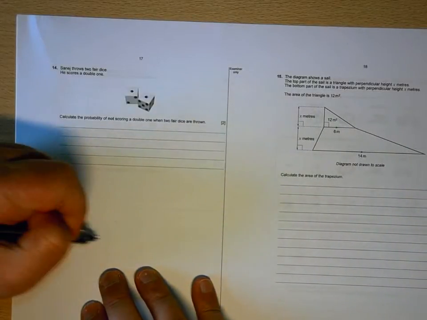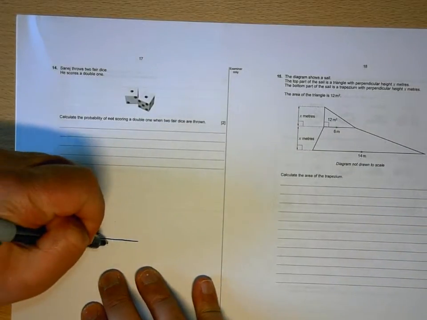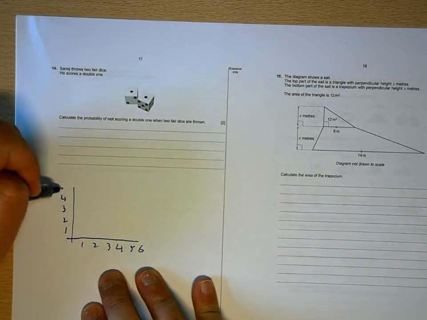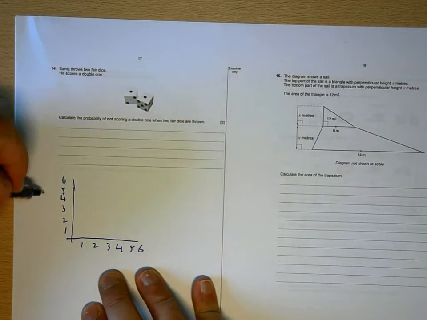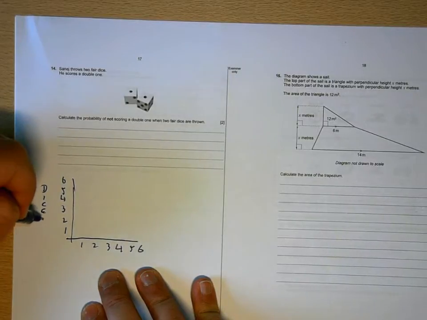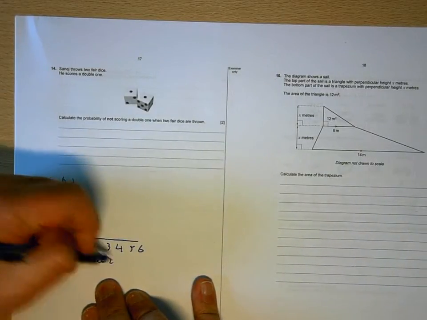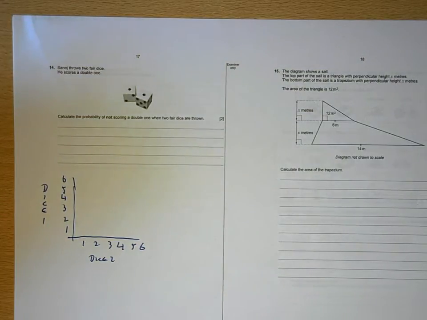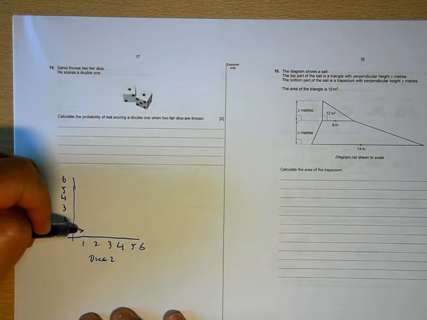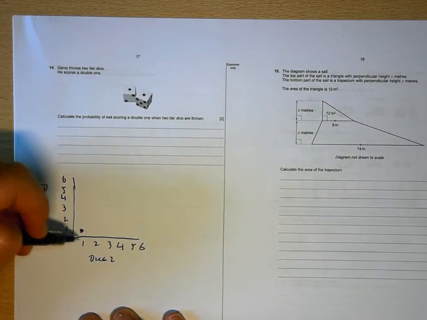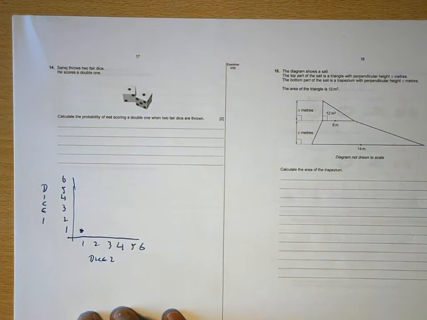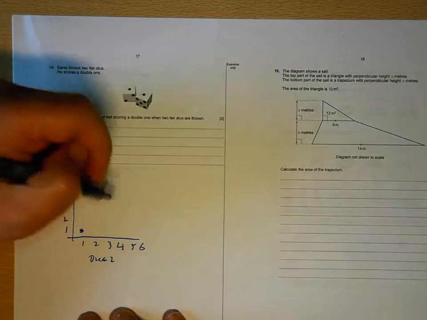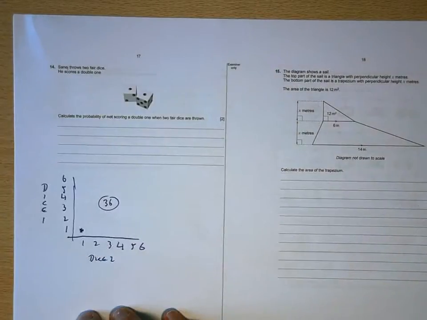Each dice has got 6 numbers on it, and hopefully you can see that out of those there's only one way you can score a double 1 out of 36 possible combinations.